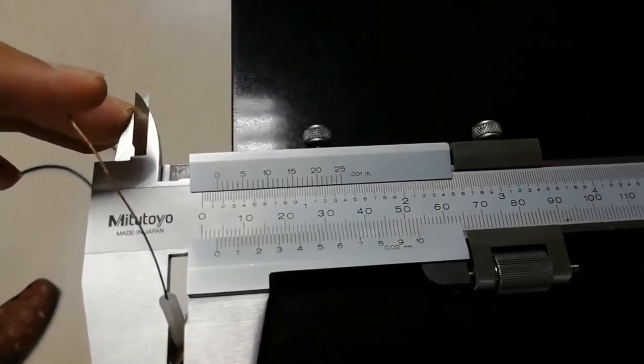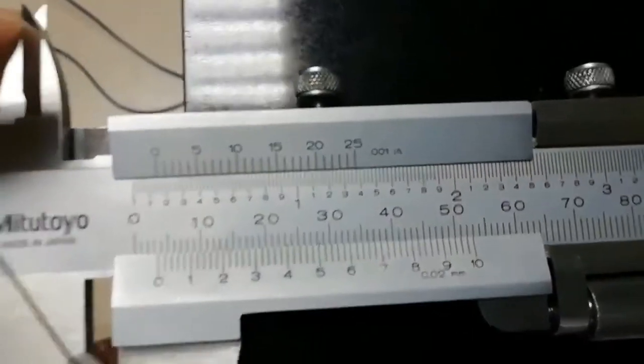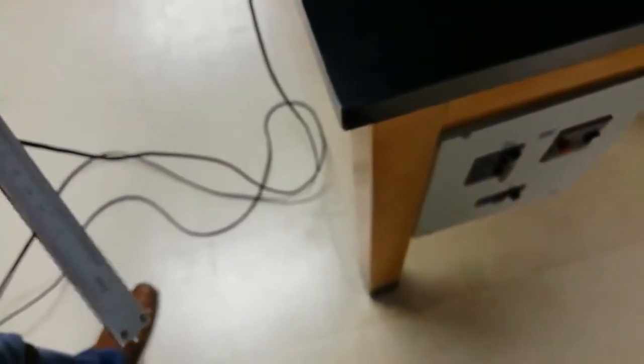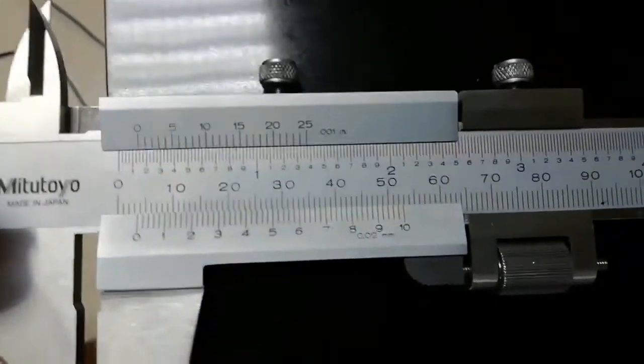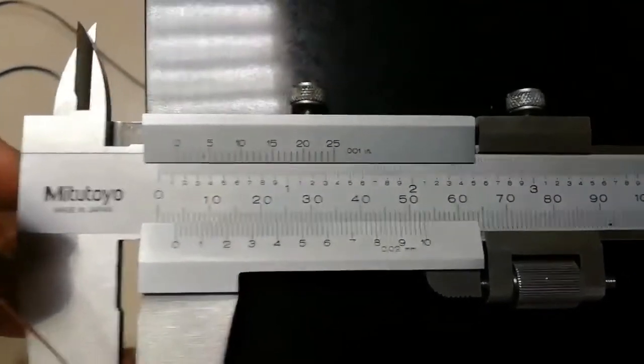Okay. Second reading. Yes. And then this is the third reading. Okay. So done.